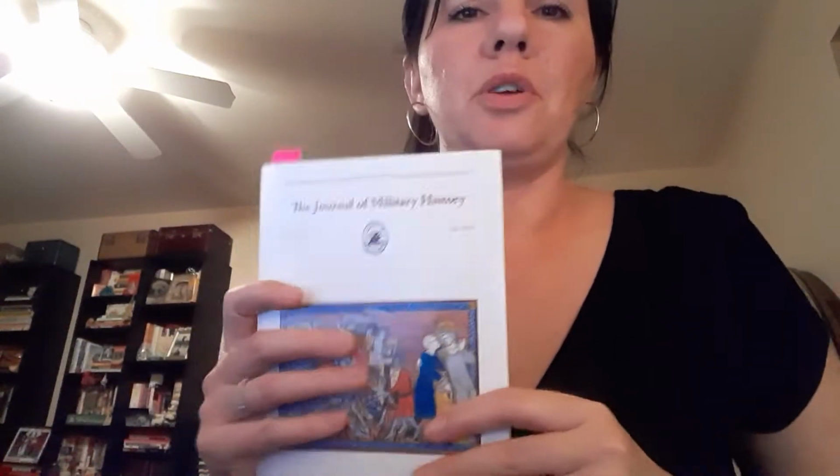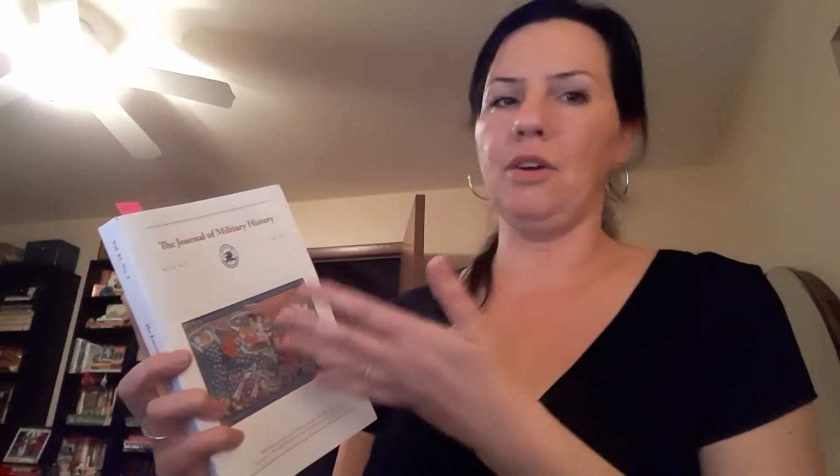A few other things I want to point out about an academic journal. This is a very specific interest. Although there are some people who might just pick this up and find it fascinating, typically the people reading this are scholars in this area of either history or military history. So they need to have some kind of background context to really be able to delve into some of these articles.